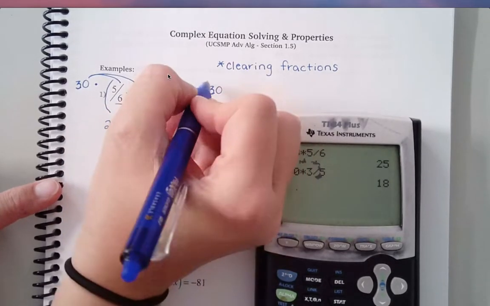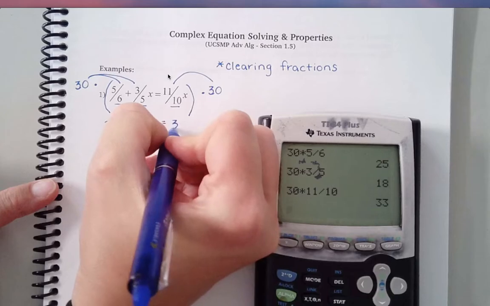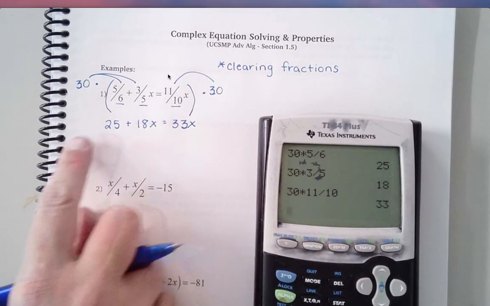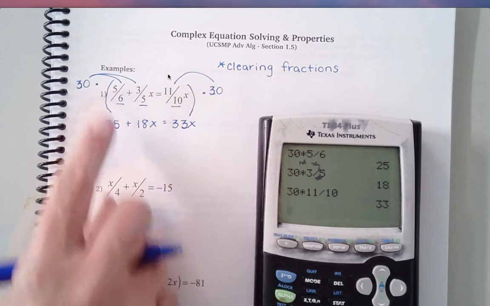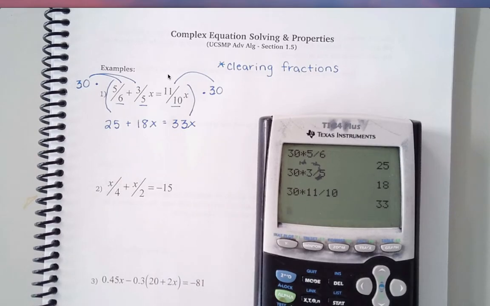And then I'm doing this over here. 30 times 11 over 10 should come out to be 33, but 30 times 11 divided by 10 would be 33. And so by doing that, what I've done is I've kept the equation equivalent, right, because I did it to both sides. But now I'm left with an equation that's much, much easier to solve, okay?